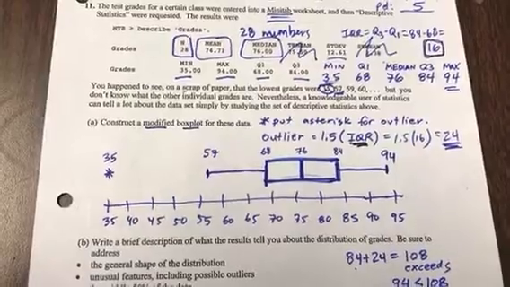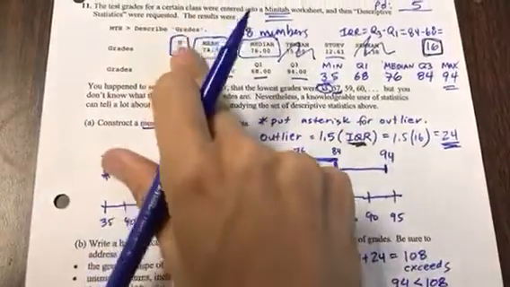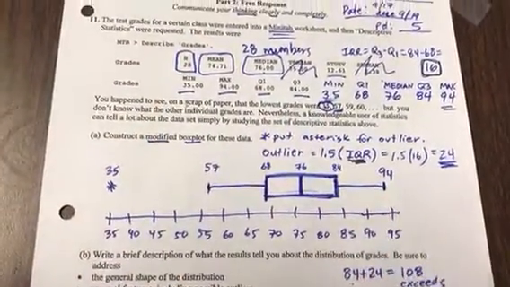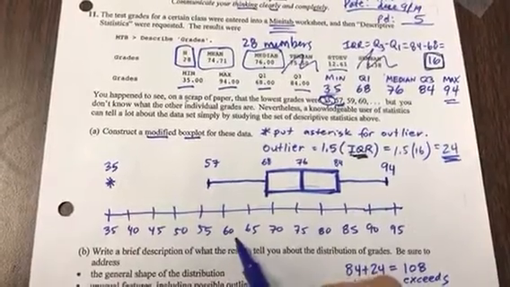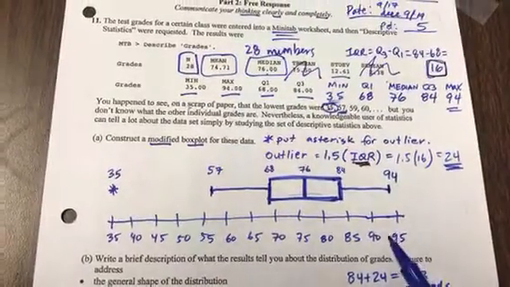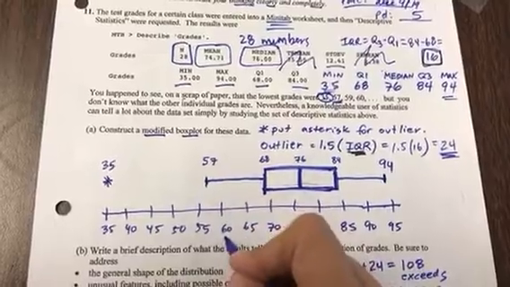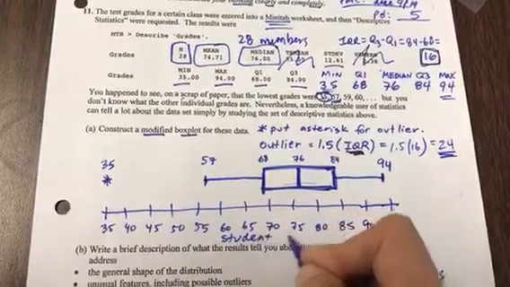And you know why we have our calculator do it, because if we have all 28 numbers, this is what the calculator would graph. And I can't get away without labeling it. So these are student grades.